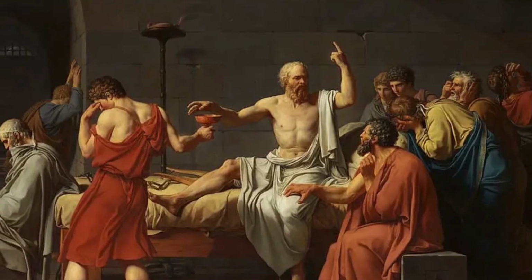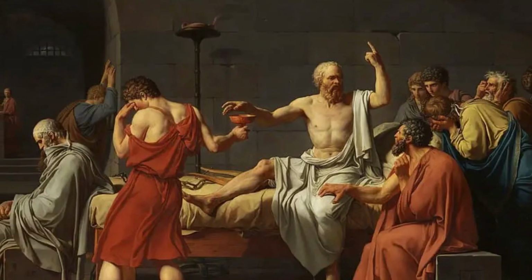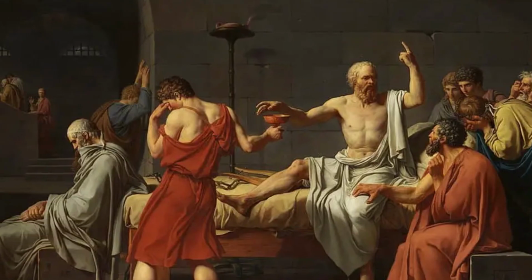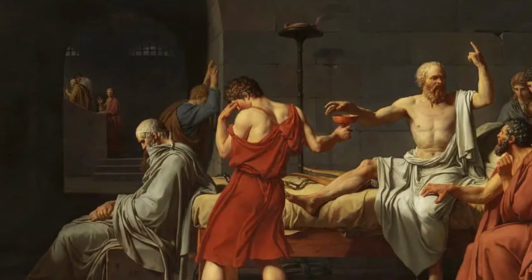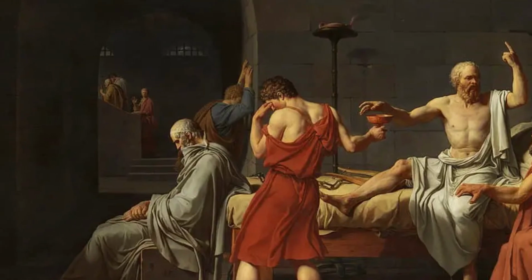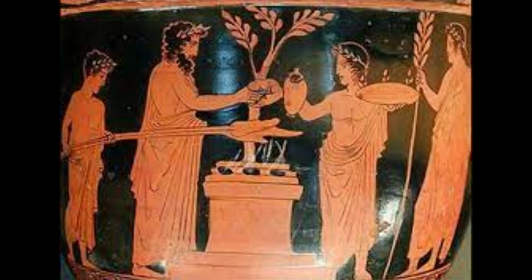Philosophers and scholars. Prominent figures such as Socrates, Plato and Aristotle contributed to philosophy, maths, science and literature. Priests and priestesses. Priests and priestesses served in temples, conducted religious ceremonies and performed rituals dedicated to various gods and goddesses.